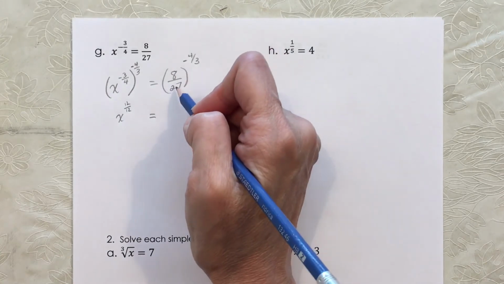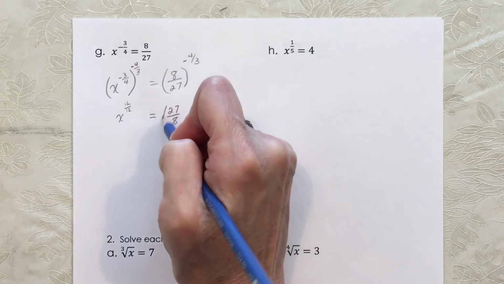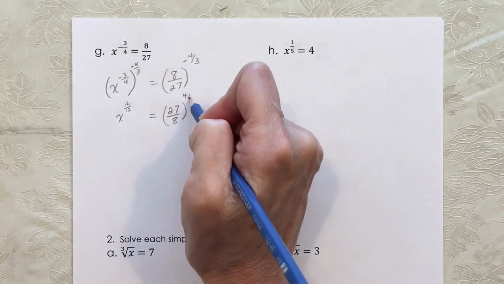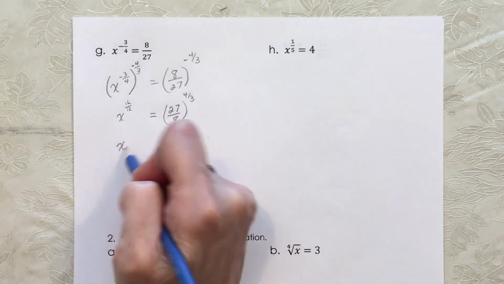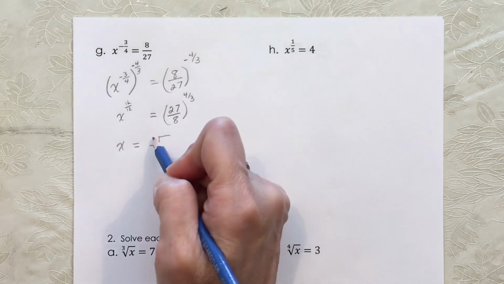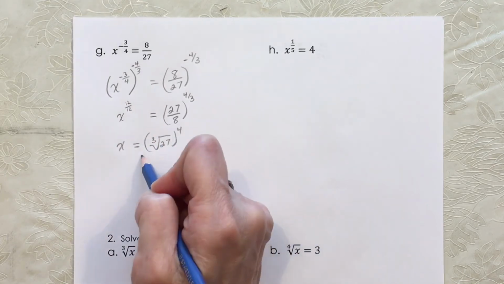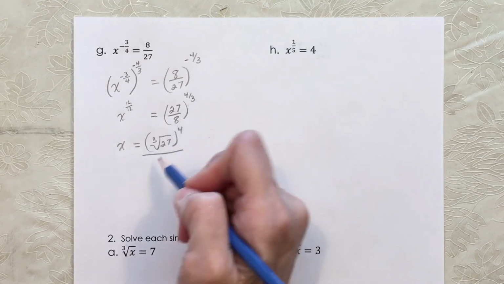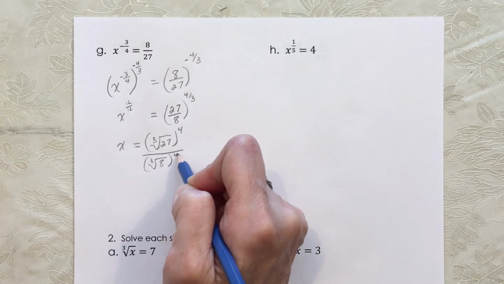Here I would use the fraction to a negative power rule and change this to 27/8, all to the positive 4/3. So x is going to be 27 to the 4/3, which is the third root of 27 to the 4th, over 8 to the 4/3, which is the third root of 8 to the 4th.